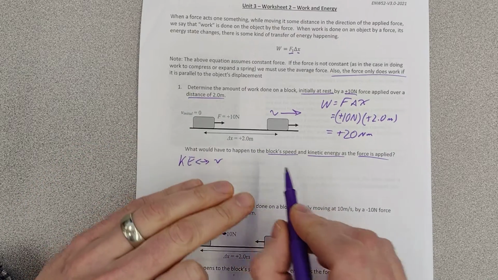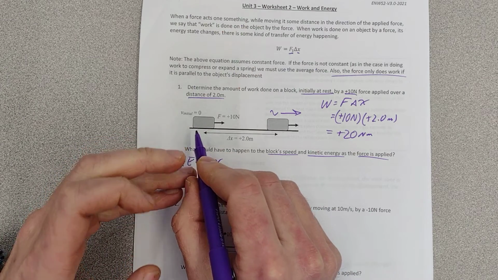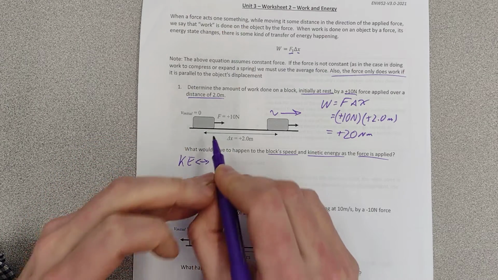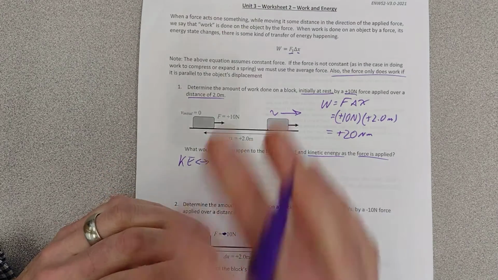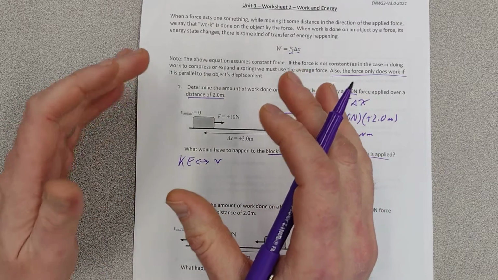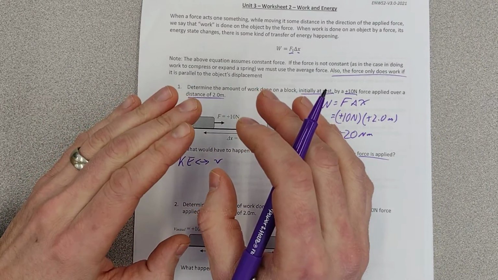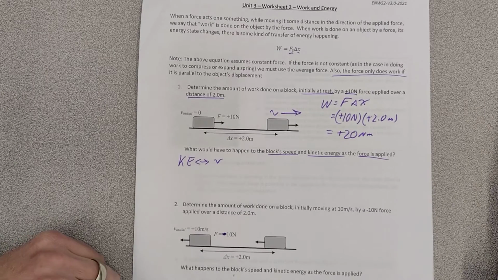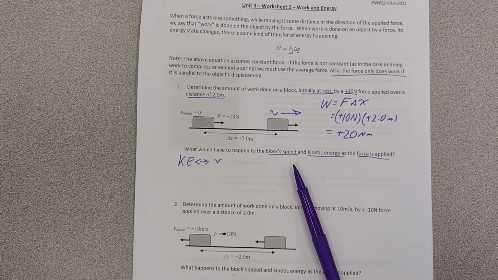Well, it has to go up because it starts at rest, it has a force being applied to it, it's going to accelerate. We already know Newton's second law, right? A force applied to an object, unbalanced, is going to cause it to accelerate. Therefore, its velocity is going to increase, its speed is going to increase, it's going to have an increase in kinetic energy.